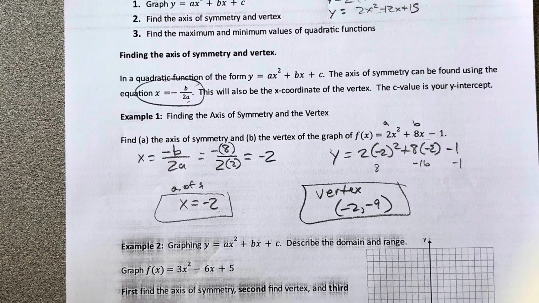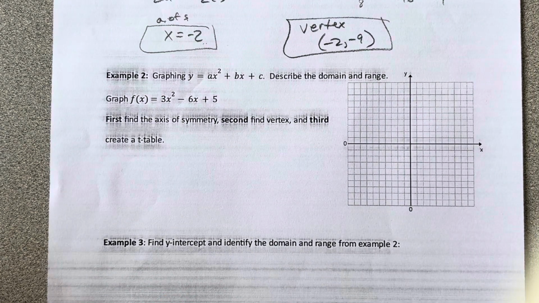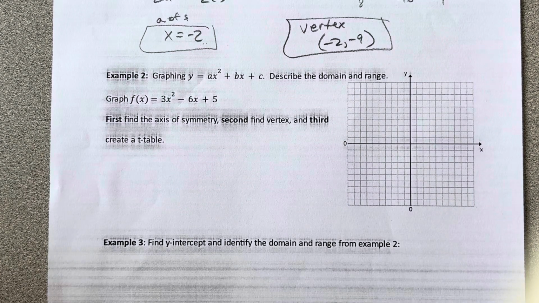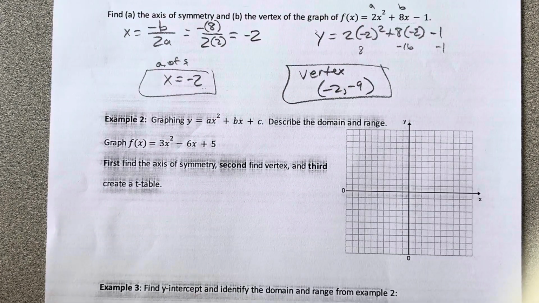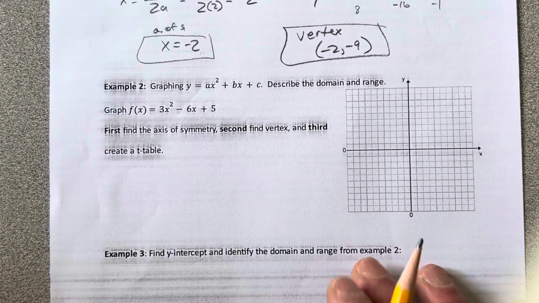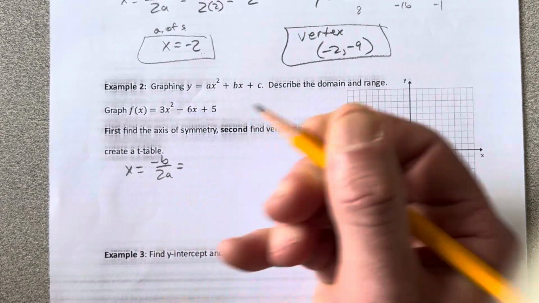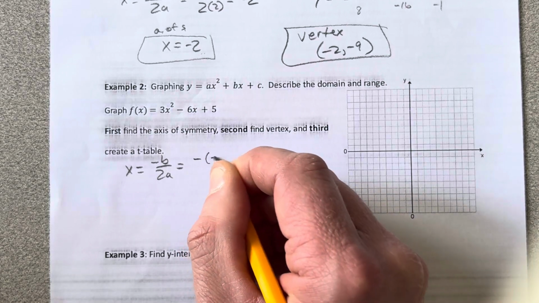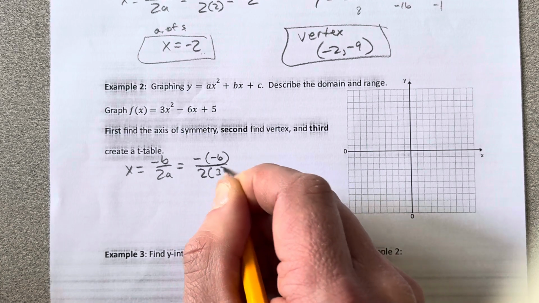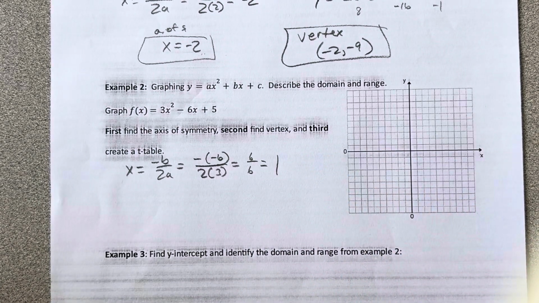Well, let's put this together for graphing. What we can do is find the vertex and then get 2 more points. We'll do it maybe a little bit differently. But for sure we want to start with our axis of symmetry, negative b over 2a. And our b value is -6. Please include the negative with it. Over 2 times a, our a value is 3. And take your time with this. You get an axis of symmetry of 1.